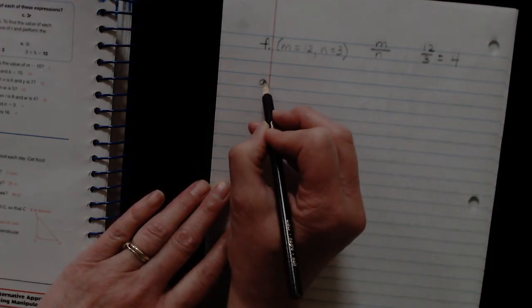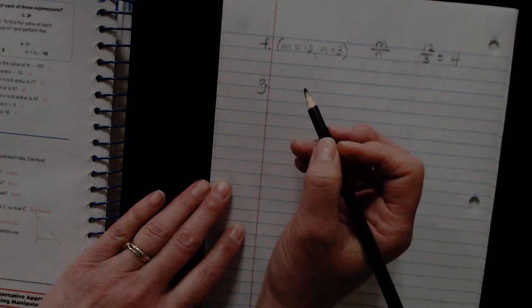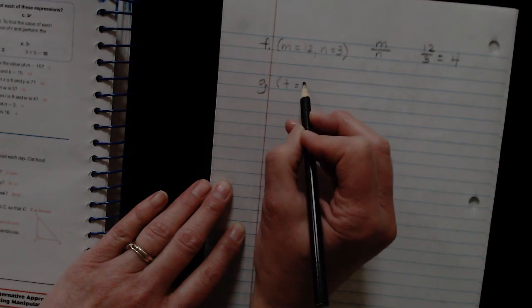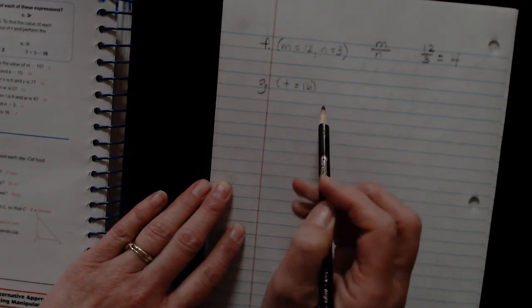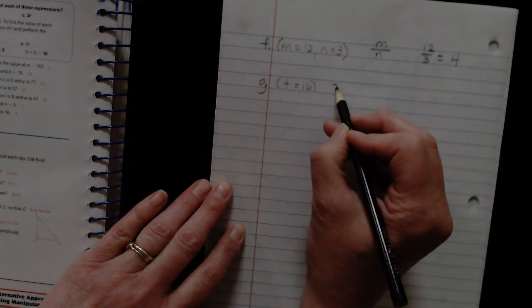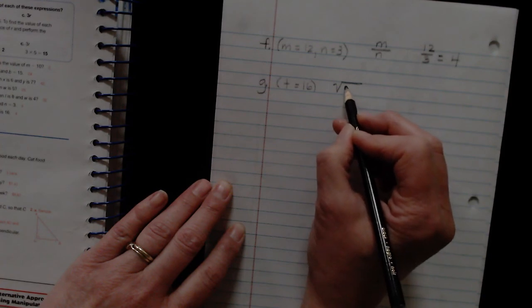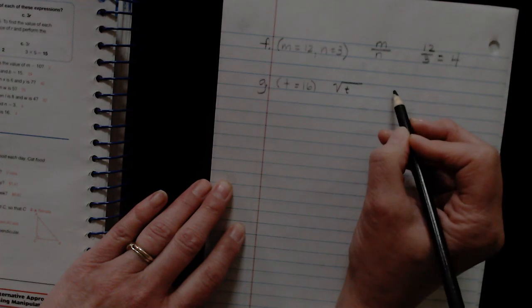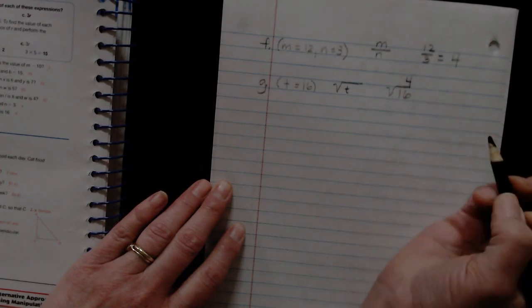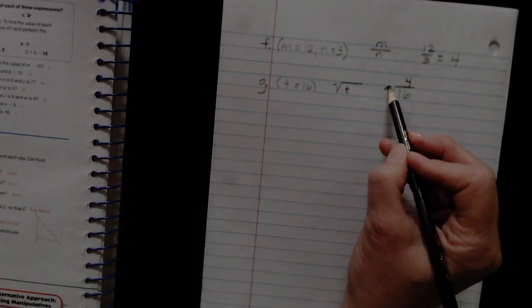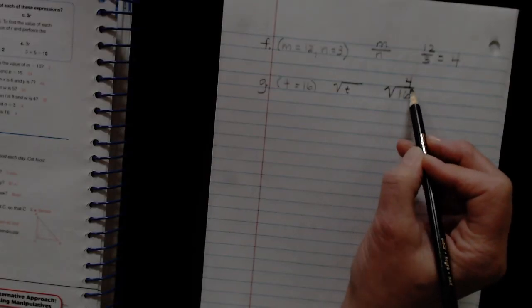Last one. G, find the value of the square root of t when t is 16. So what do we know? The information we're given is t is 16. So always give me that information. Now, write the expression, square root of t. Now write the equation. Square root of 16 equals 4. And again, it's fine to put the answer up there because that's how we do that equation, isn't it? Okay, square root of 16 is 4.